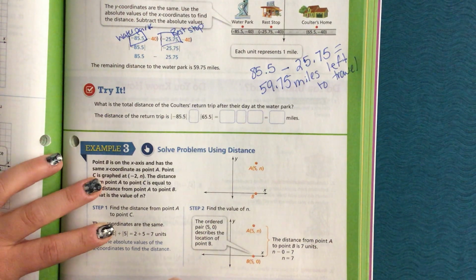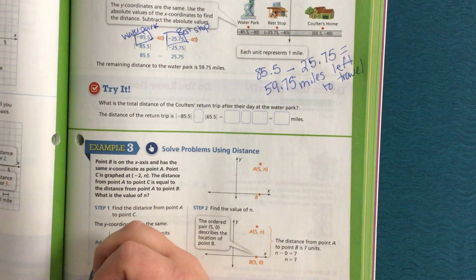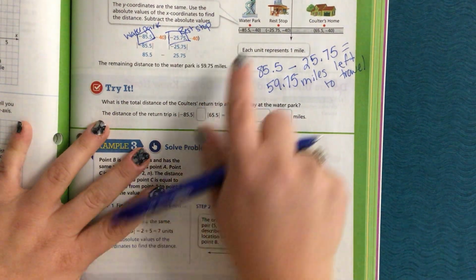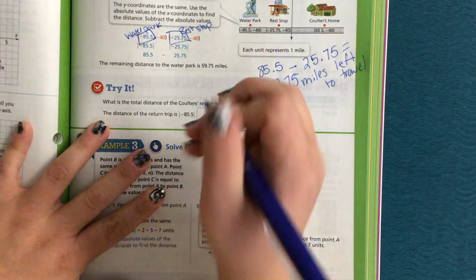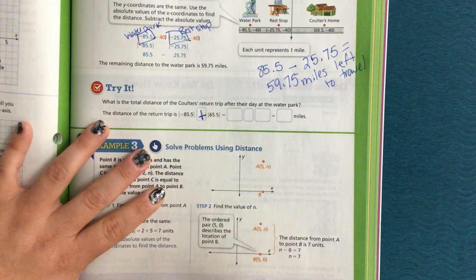All right, now that you had some time to try it out, we are going to look at the distance from the water park to the home, all the way to their home. So I know I have to add these values because they are in different quadrants.